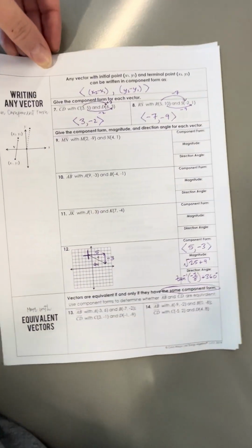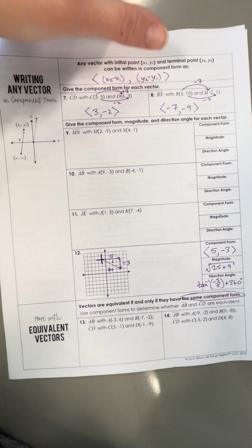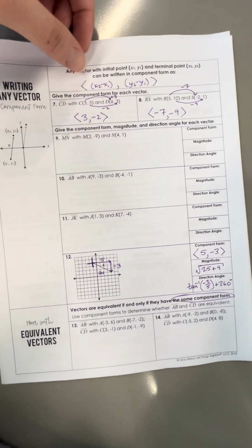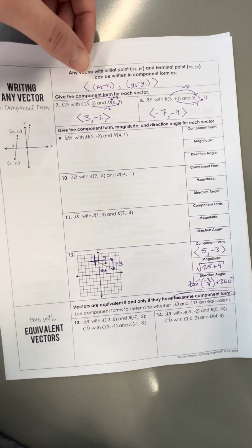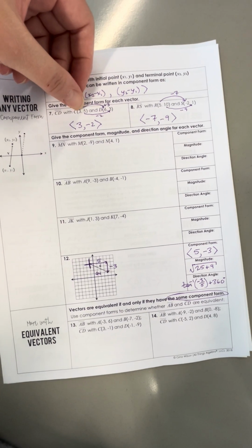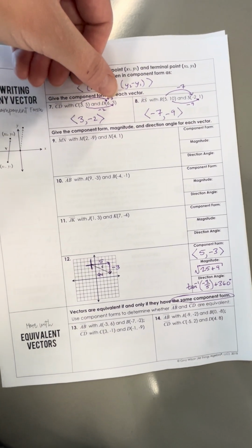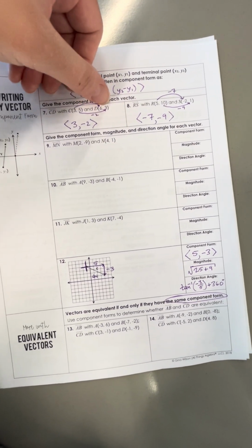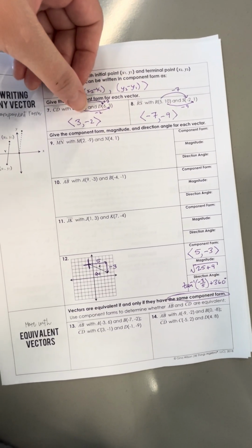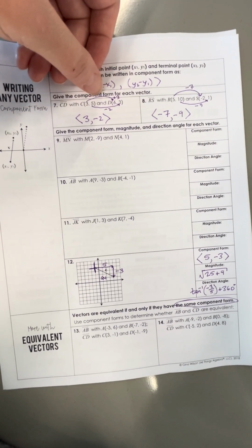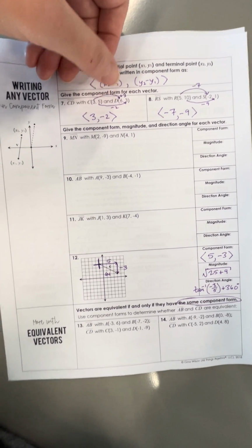Writing any vector, change in X, change in Y, they can point in any direction, so make sure you're paying attention to your signs. The signs matter in the name. To go from 3 to 6, we added 3, so a positive 3. To go from 5 to 3, we subtracted 2. So make sure you're paying attention whether you're going left or right for X, positive or negative, and up or down for Y, positive or negative.